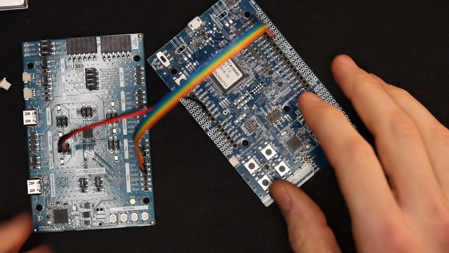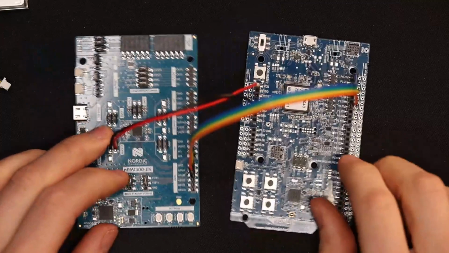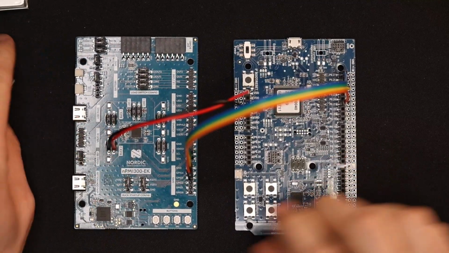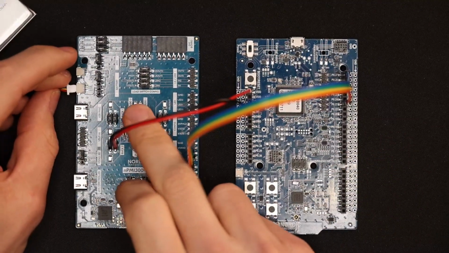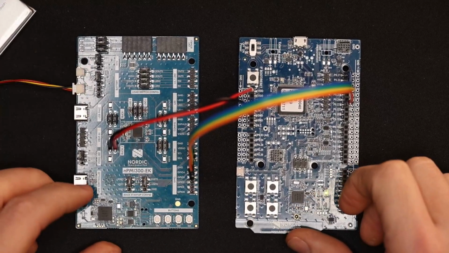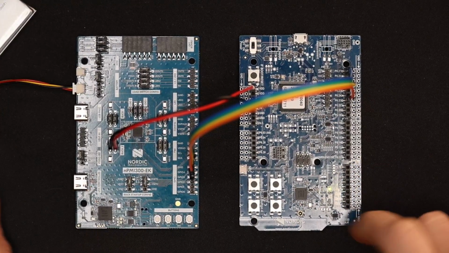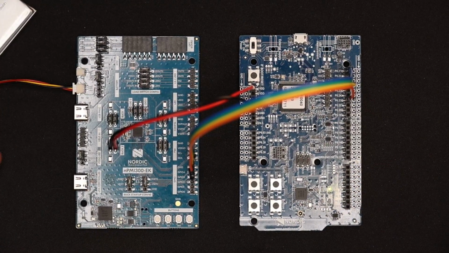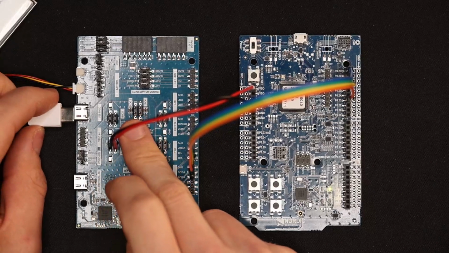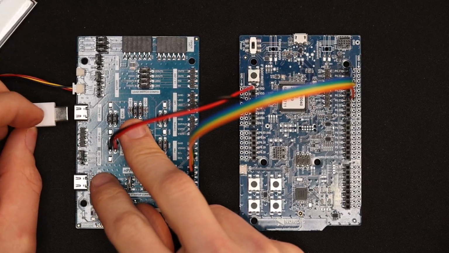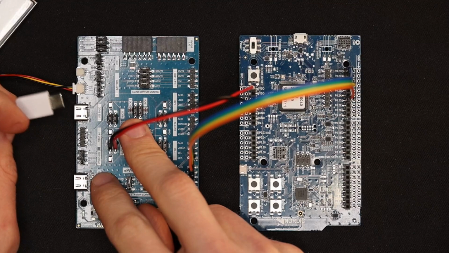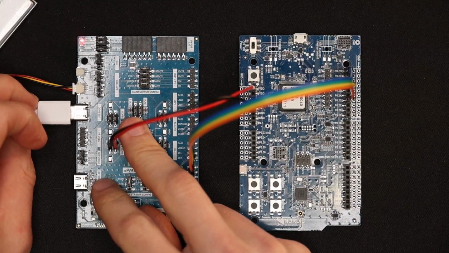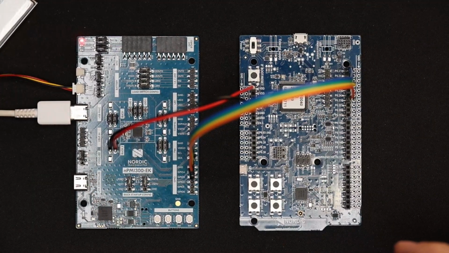So let's see if we have succeeded. Let's just power back on the PMIC. We can see the sample is running, and let's now see if the battery will start charging once we connect it to power. And it does, and you can see that it's the red LED that we configured in PowerUP that lights up instead of the green LED that normally indicates charging.